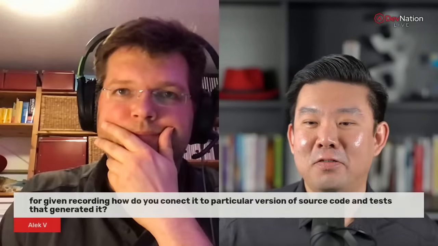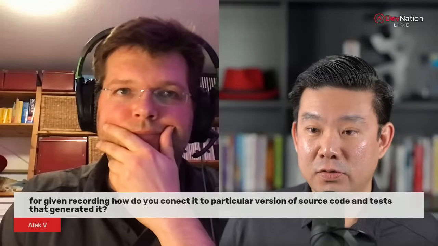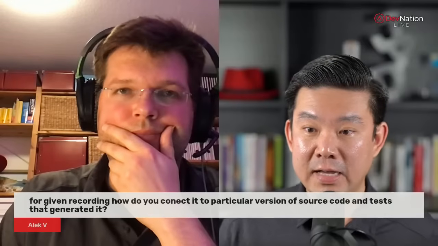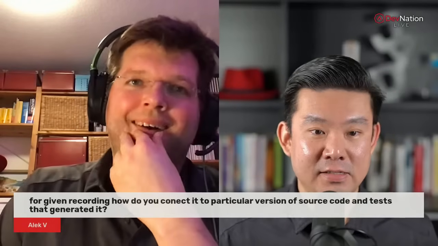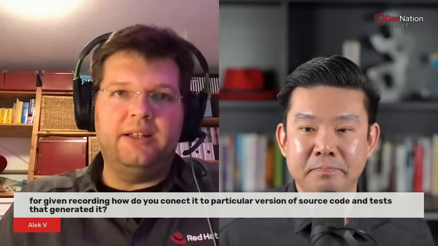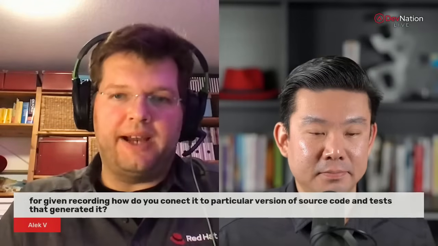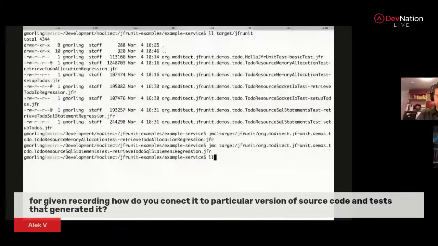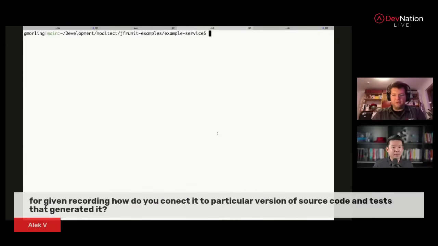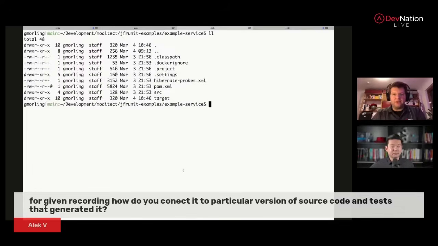Awesome. Next one from Alec. For a given recording, how do you connect it to the particular version of source code and test that generated it? Yeah, that's good. You would find the recordings in the target directory of your application, right? So that's a regular Maven application. So I have a POM file, I have a source and target folder.